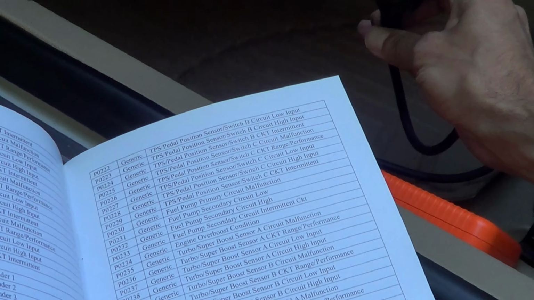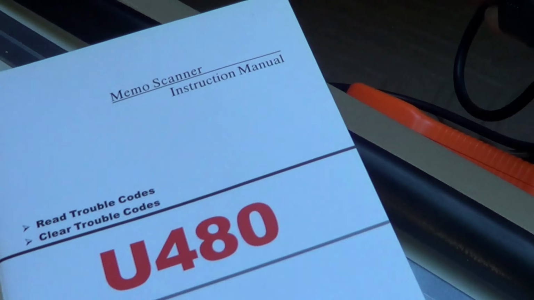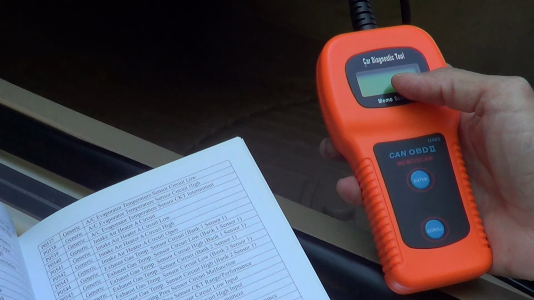These things are not made specifically for Cadillac. They're made for all cars that have this type of code reader, and many of the modern era cars do have it. It's called an OBDII code reader. And the booklet comes with a number of all the codes, and it gives you a starting point to diagnose what could be wrong with your car. And the code would appear on this screen right here. And sometimes you may get multiple codes.